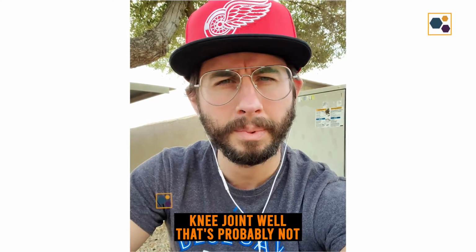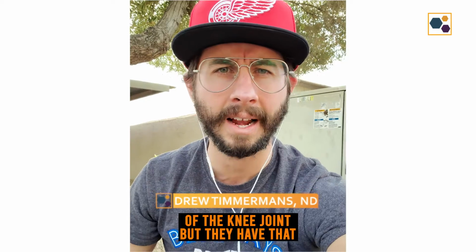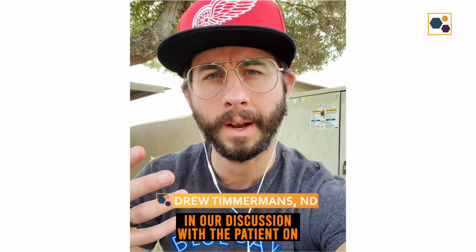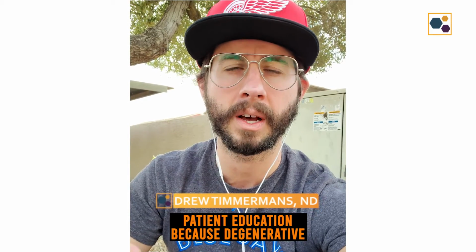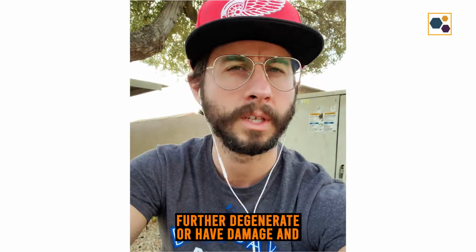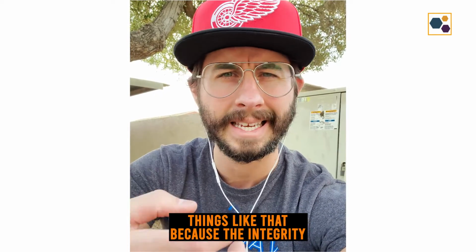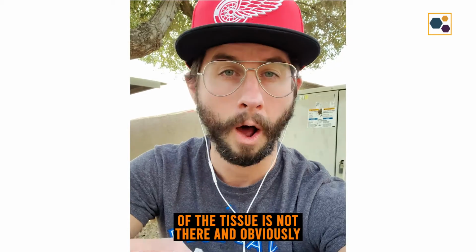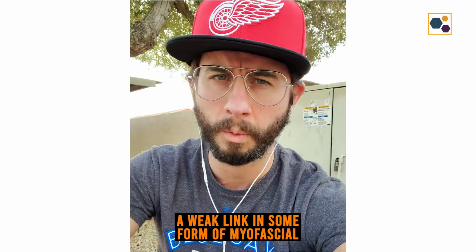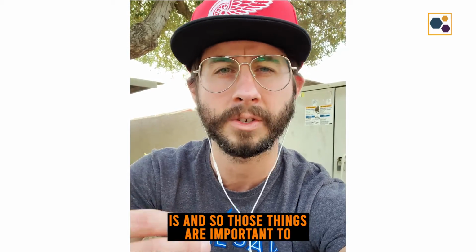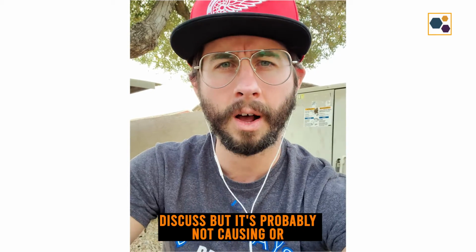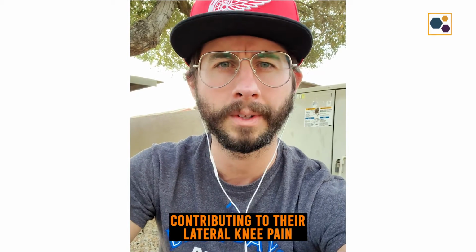Well, that's probably not contributing to the pain on the outside of their knee joint, but they have that meniscus tear, and that becomes important in our discussion with the patient on patient education, because degenerative and damaged tissues are more likely to further degenerate or have damage, because the integrity of the tissue is not there. And obviously the integrity is not there because that's a weak link in some form of myofascial chain or movement pattern or whatever it is. So those things are important to discuss, but it's probably not causing or contributing to their lateral knee pain.